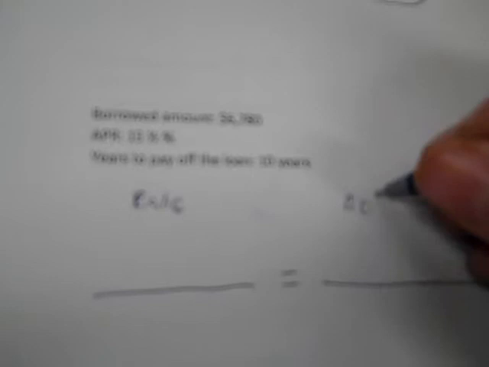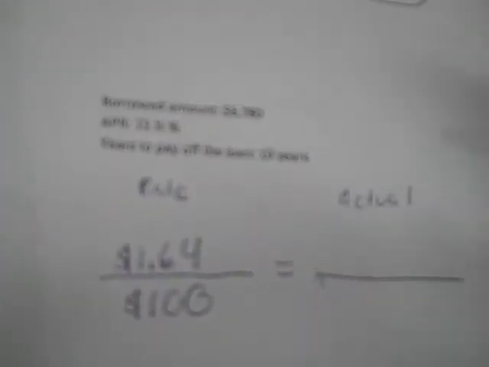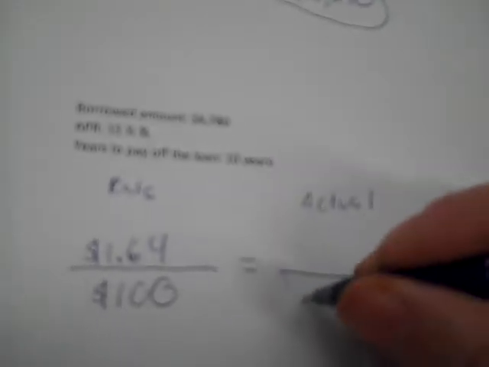Okay, my next problem. I'm borrowing this much. So again, we have the rate and we have the actual. Okay, so 15.5% over 10 years. $1.64. And then the 4 keeps it at $1.64. And that's per $100. Now the actual amount I'm borrowing is $6,780.